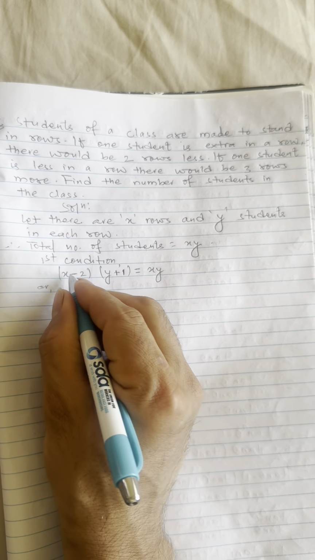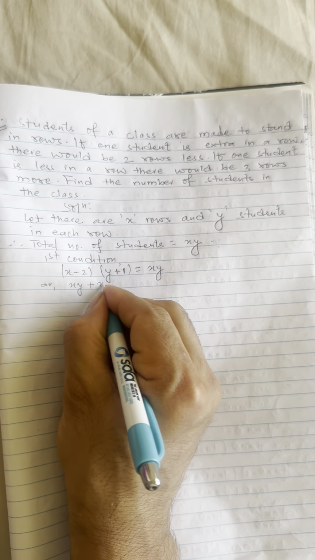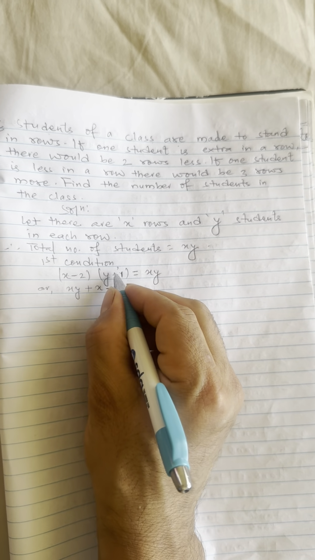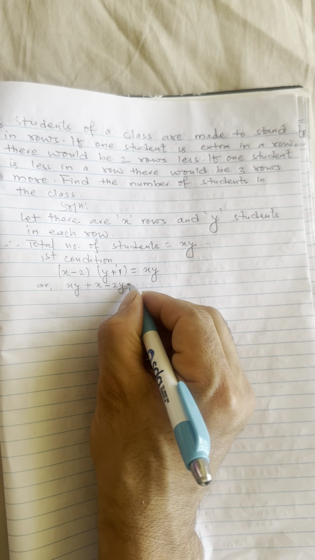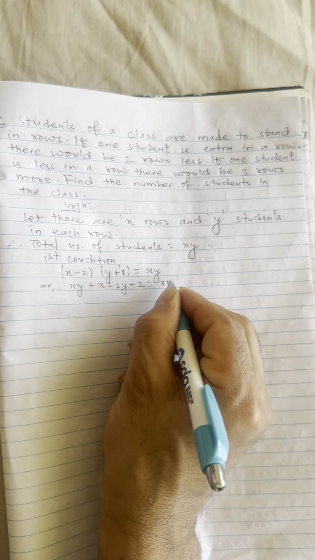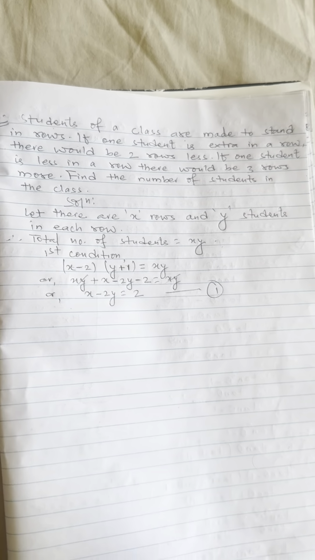If I multiply them, x into y, xy, plus x into 1, x, minus 2 into y, 2y, minus 2 into 1, minus 2, equal to xy. So xy cancels out, and x minus 2y equal to 2. This is the equation first.